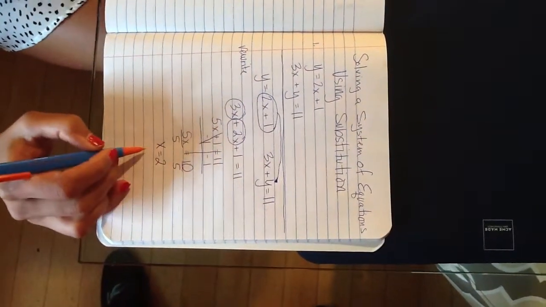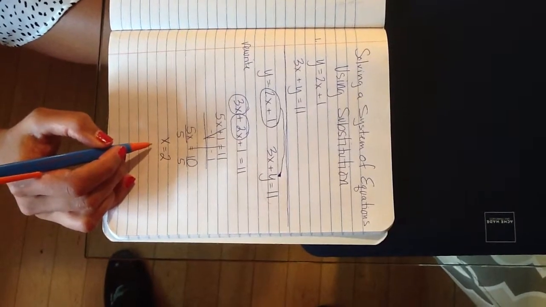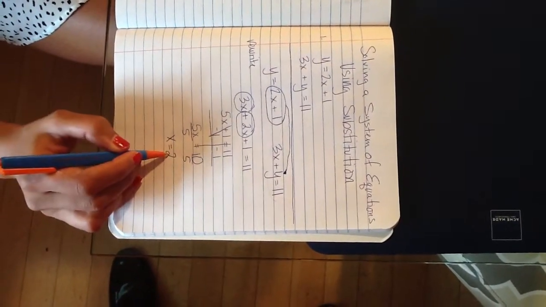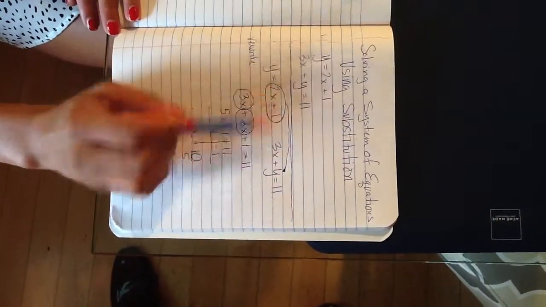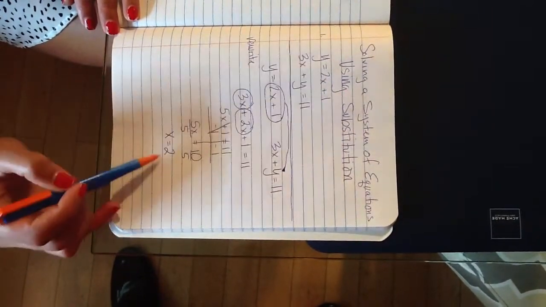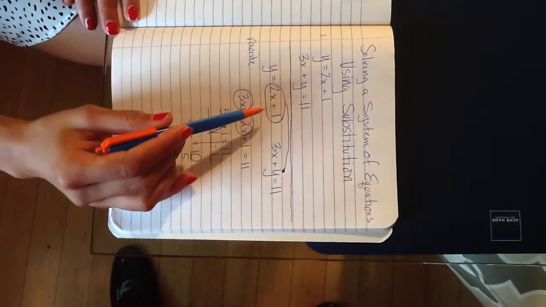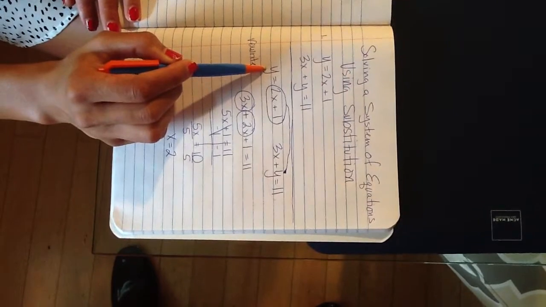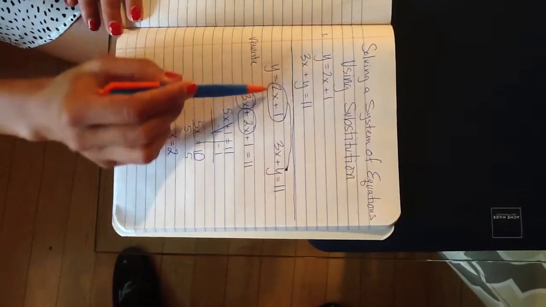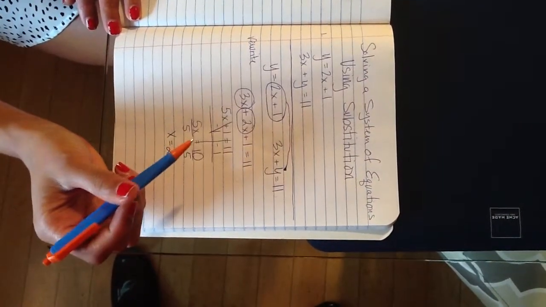Now, because the solution for a system of equations consists of an x value and a y value, I'm not done. So what I need to do is I need to choose one of my equations to substitute this x value back in. Since y is already isolated here and that's the variable that I'm looking for, I'm going to use this one. However, it doesn't matter which one you use.